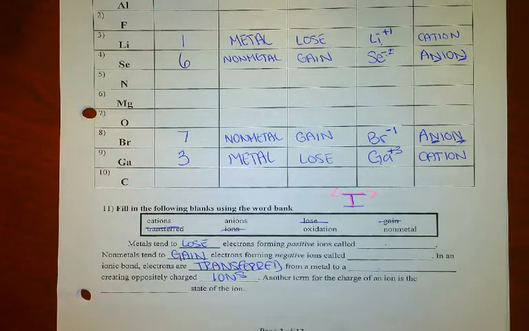Another term for the charge of an ion is the oxidation state. So if you were absent and you missed those, if you can't find it in your notes, those are our answers. All right, good job. We're going to start making compounds with these ions next class.